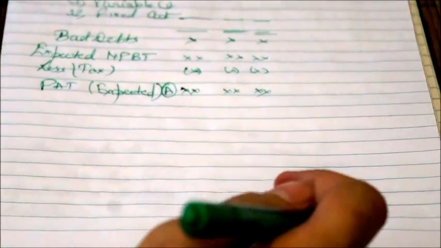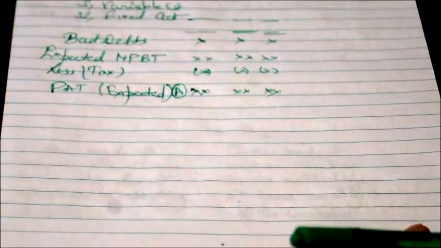Against this you have incurred certain cost. What are the costs that you are going to incur against this?